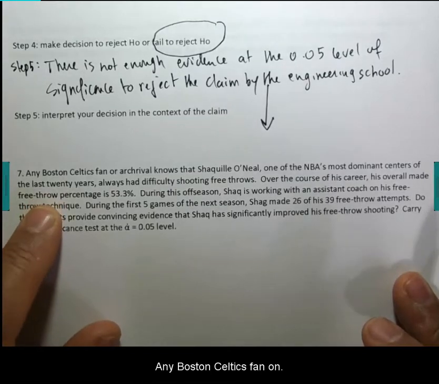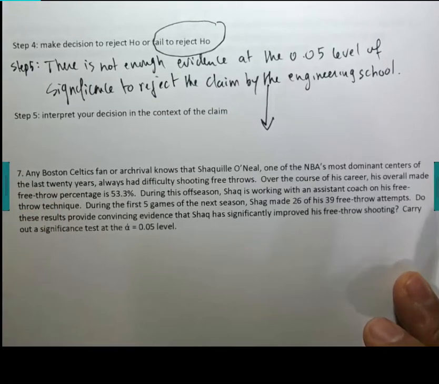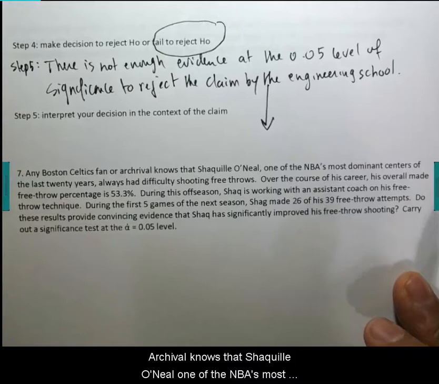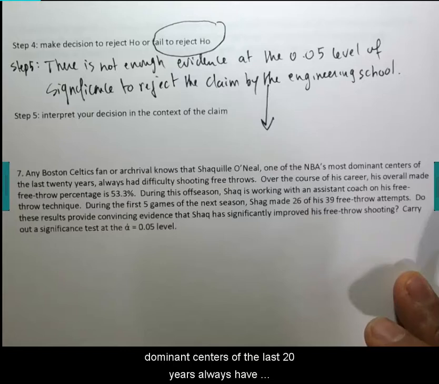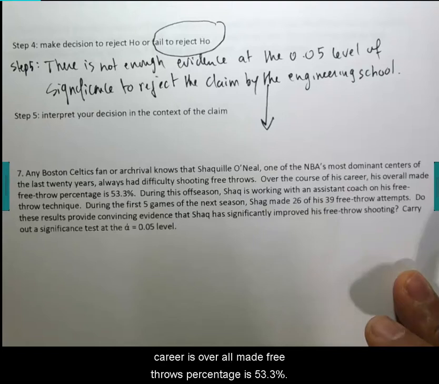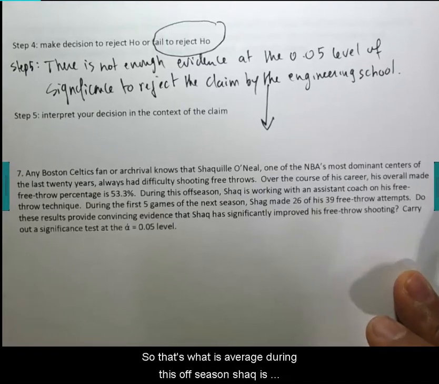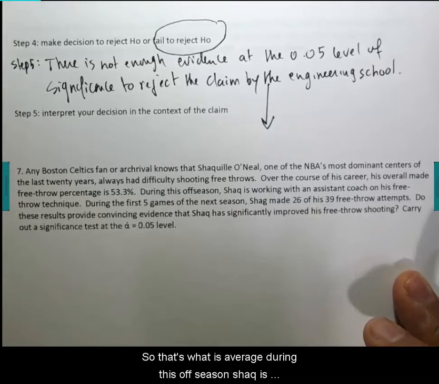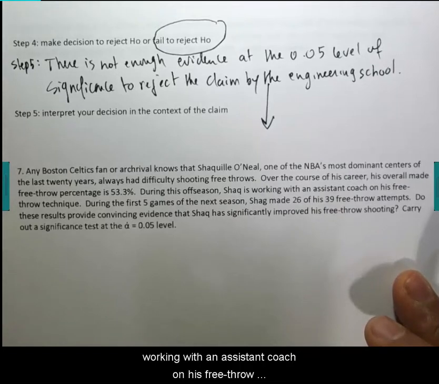Any Boston Celtics fan knows that Shaquille O'Neal, one of the NBA's most dominant centers of the last 20 years, always had difficulties shooting free throws. Over the course of his career, his overall made free throws percentage is 53.3%. So that's his average. During this offseason, Shaq is working with an assistant coach on his free throw technique.